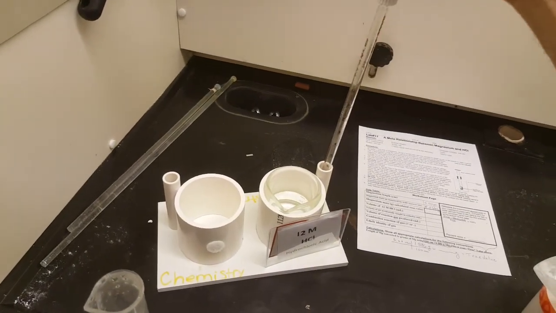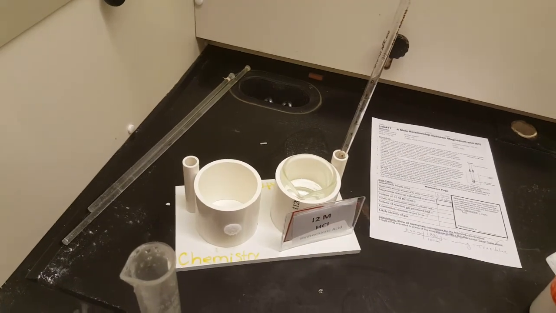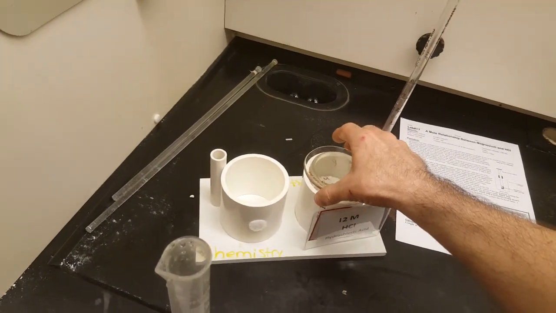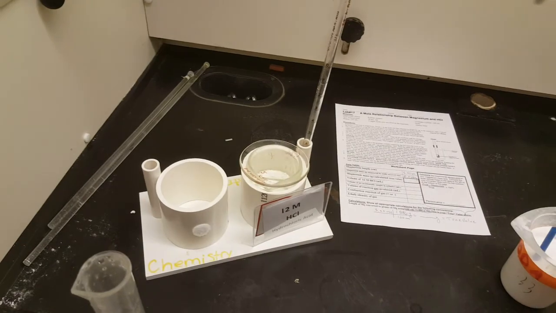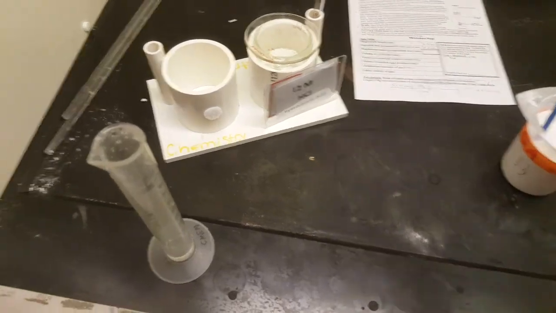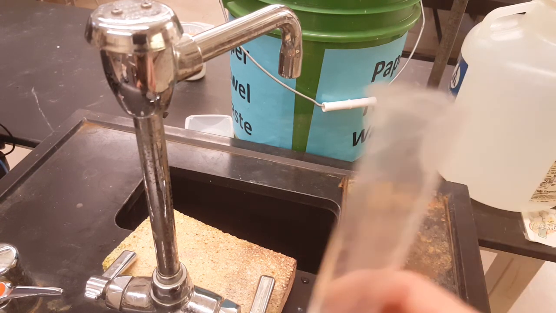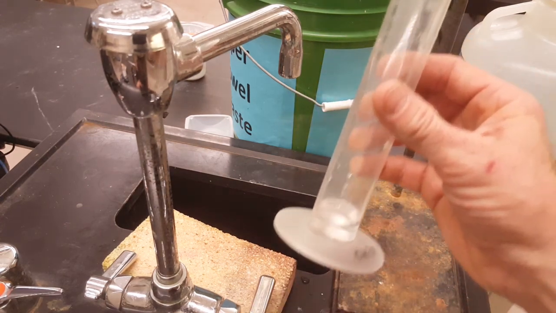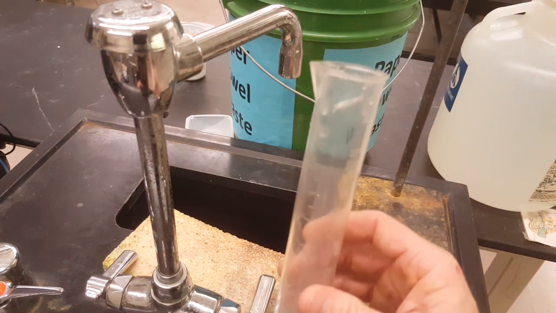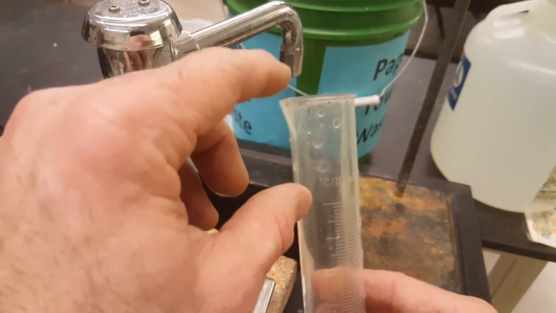Replace the pipette into the cylinder next to the reservoir and put the watch glass back on. Now if you spilled anything, use the baking soda to neutralize the acid. For the next step, you want to fill with the acid at the bottom. You want to fill this graduated cylinder all the way up to the tippy top.